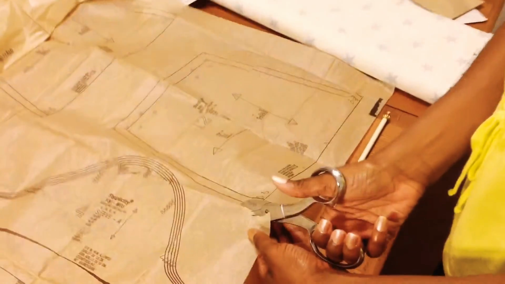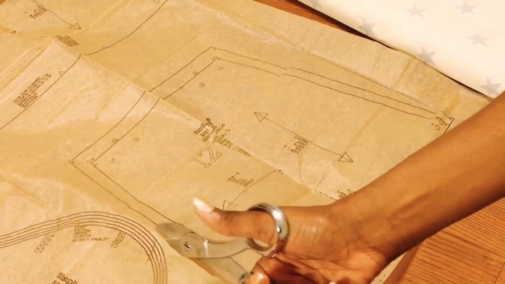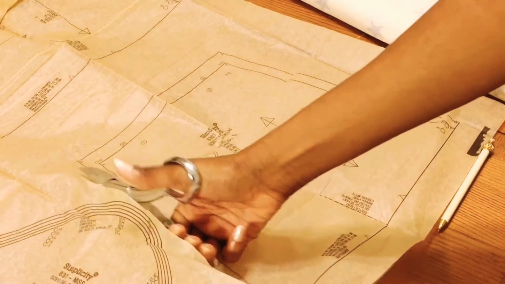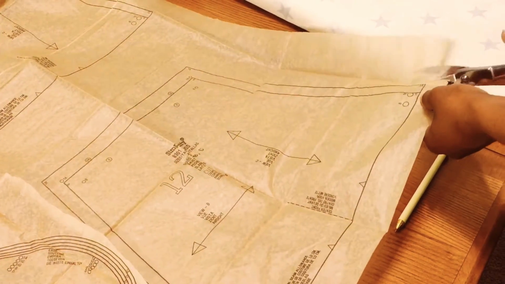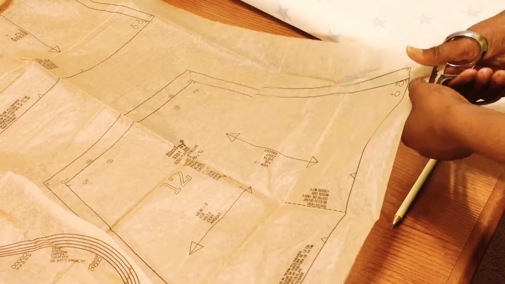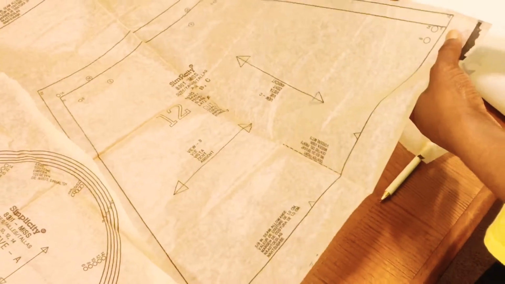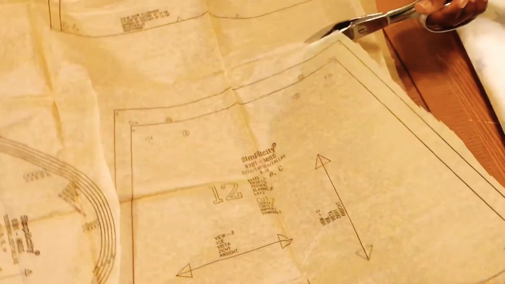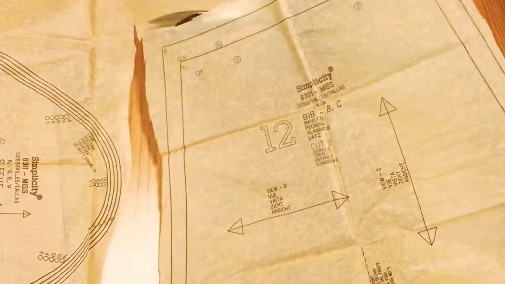So I'm cutting this out. There are lines here, but I am not going to attempt to cut on the lines. I know a lot of people who do. They spend a lot of time cutting out their patterns, but this isn't going to affect my pattern either way if I cut it neatly or not. So I'm just going to go ahead and get them out of here.